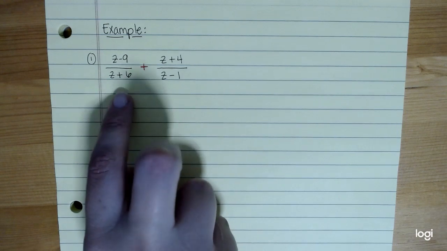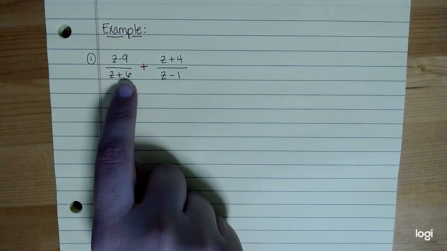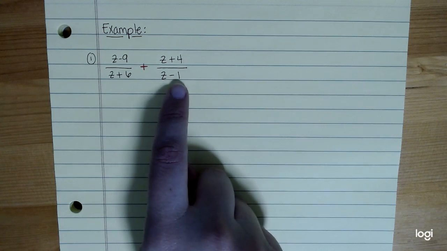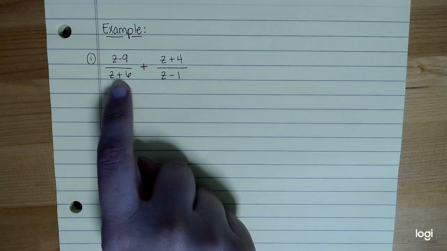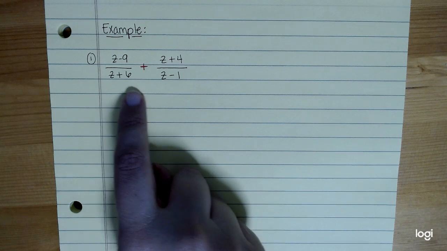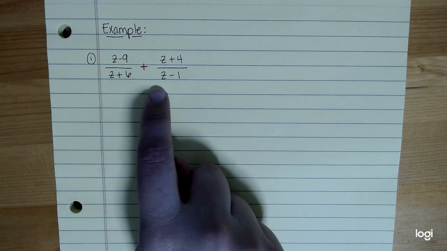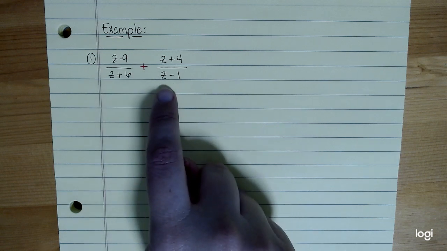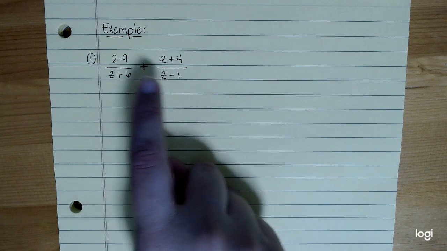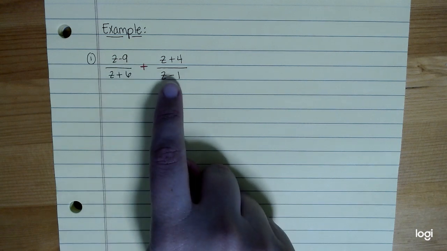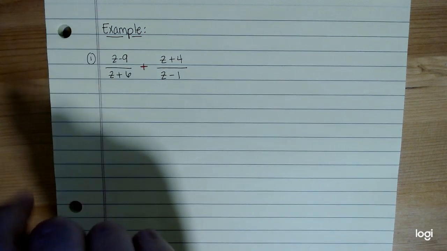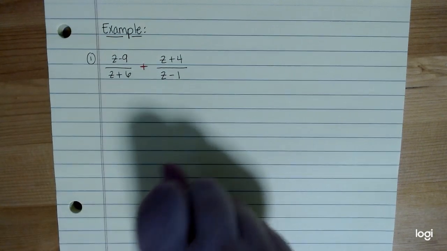But in this case, there's nothing I can multiply z plus 6 by to make it look exactly like z minus 1. And there's nothing I can multiply z minus 1 by to make it look like z plus 6. So instead, we're going to have to make an entirely new denominator that we're going to change both of these denominators into. So when you can't change one denominator into the other or vice versa, you have to create an entirely new denominator to do that. And that's where your least common denominator is going to come into play.